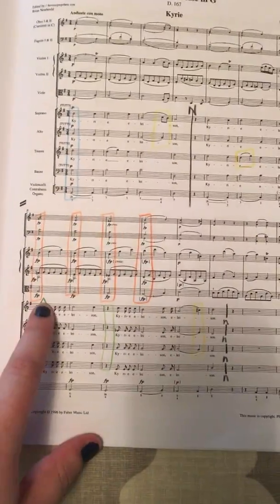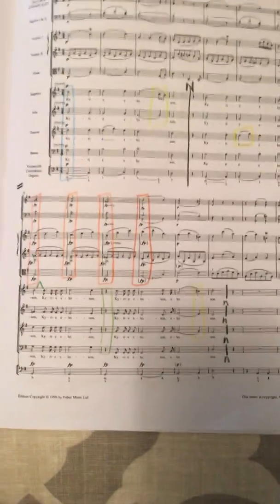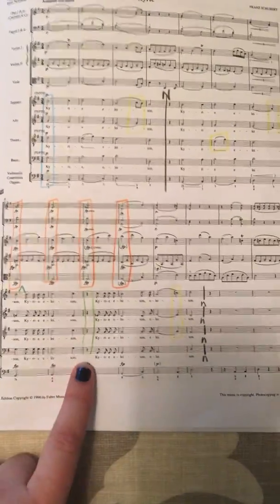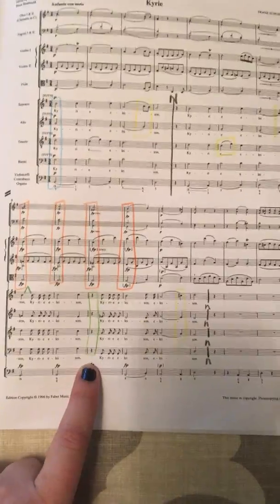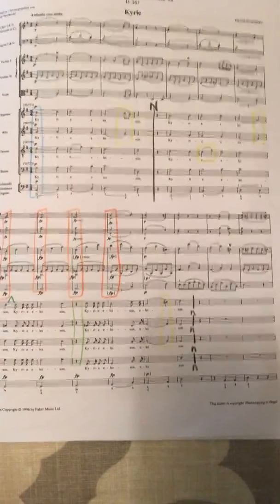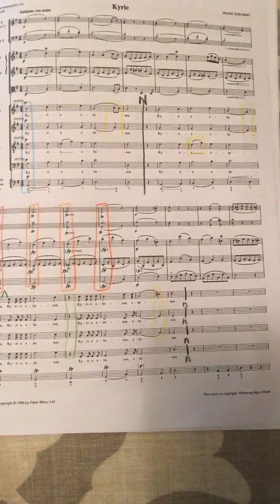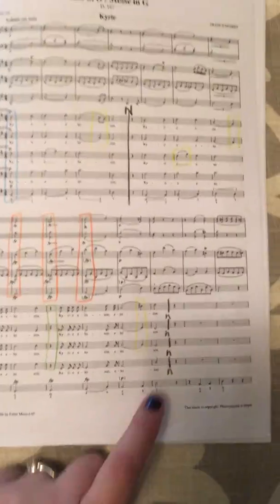Down here in the instrumental is where the forte pianos are, to make sure that I get those in there. There's prominent rests like this one right here that needs to be given its proper weight before we turn into the Kyrie again in the faster moving notes. Again, here's an N marking.